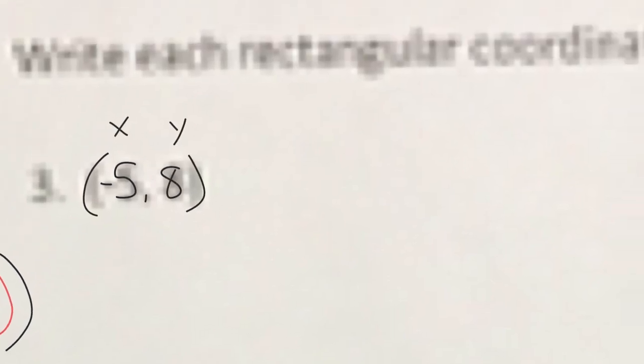So here is your x and y. This is negative 5 and 8. This is your x and your y. So let's plot this real quick because it matters where it is. Negative 5 is left of your origin and positive 8 is above. So there's our coordinate, negative 5, 8.